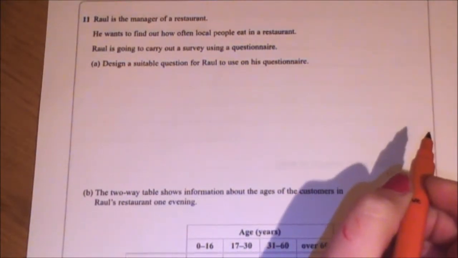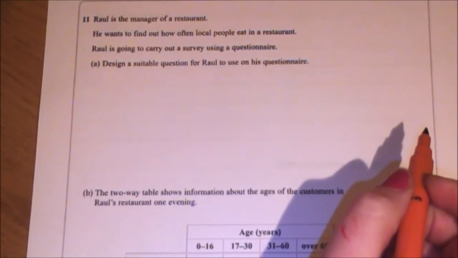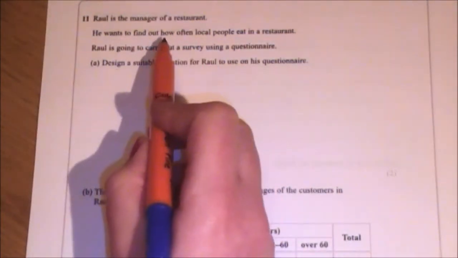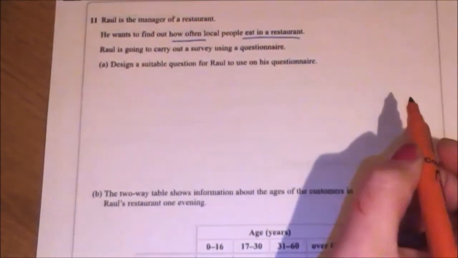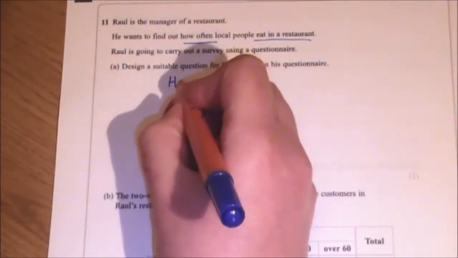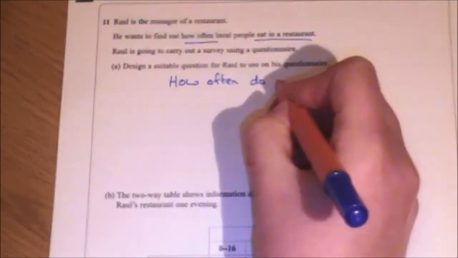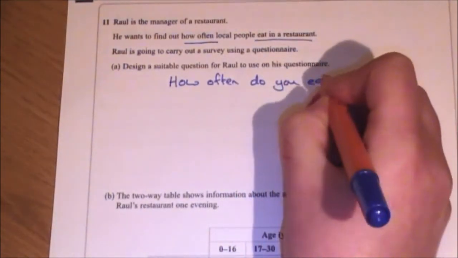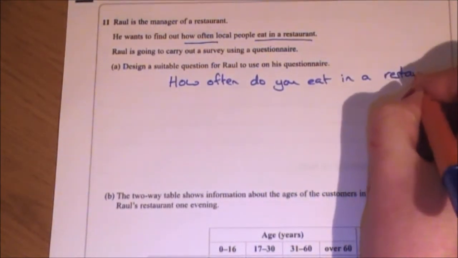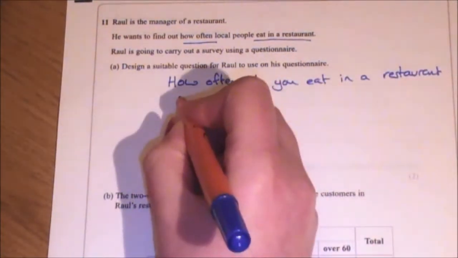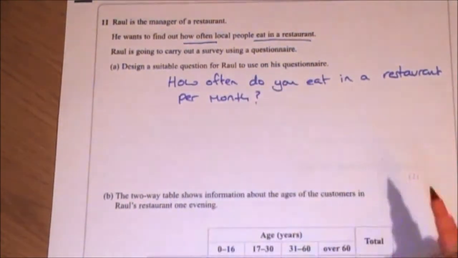So you need to design a question. It has to have a time frame and it has to have response boxes that are not overlapping. So he wants to find out how often local people eat in a restaurant. So a good question to start with is, how often do you eat in a restaurant per month?